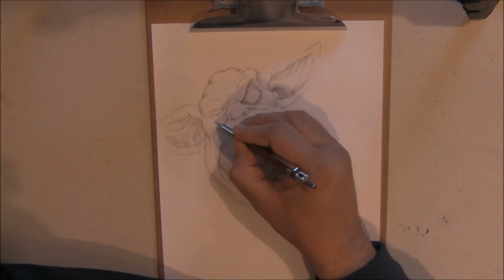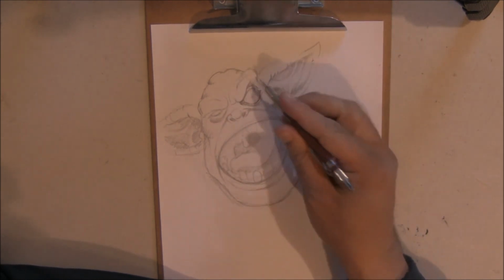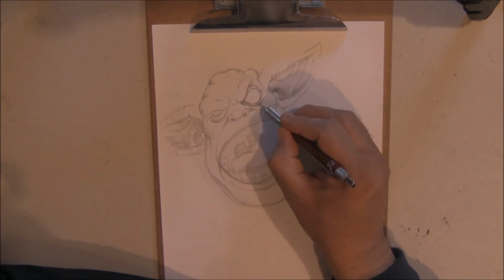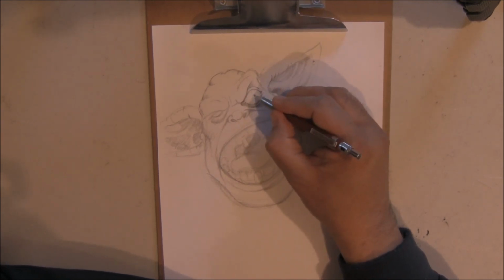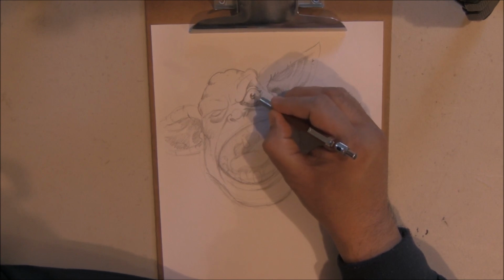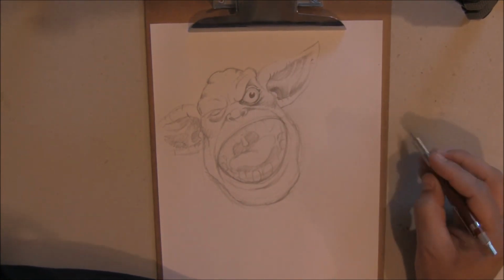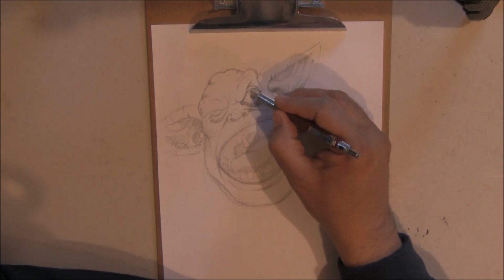Of course, this would be more of a, you see more of a bag here, because this one's stretched out. And then there's his eye. You can shade this in a little bit.